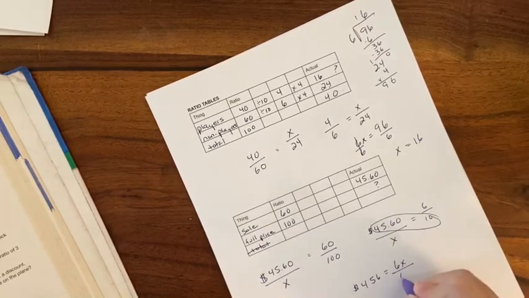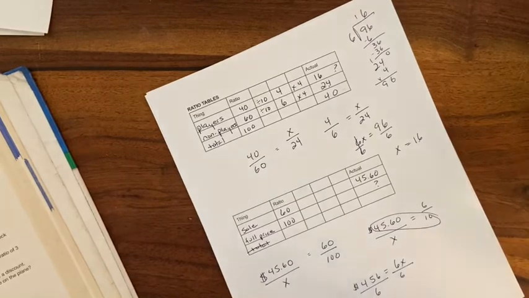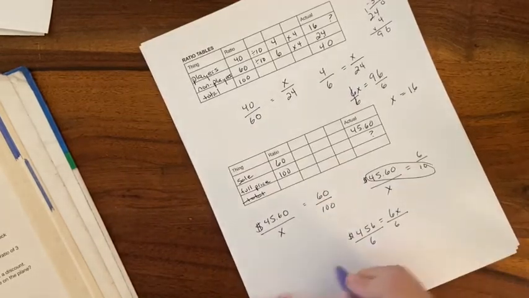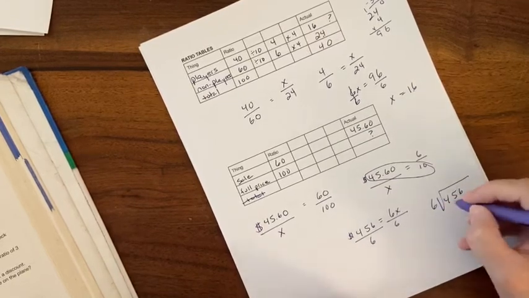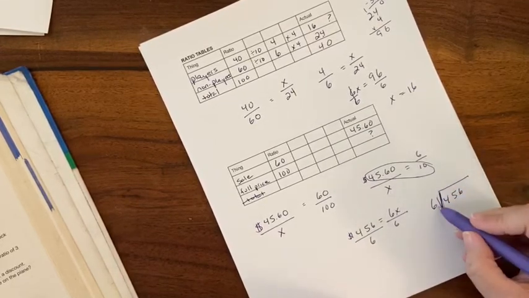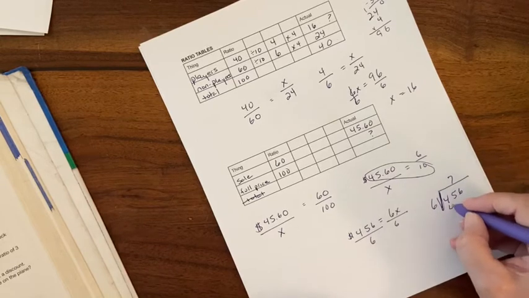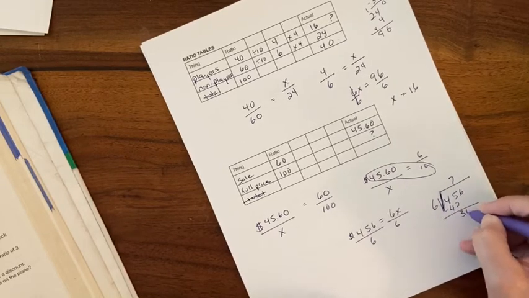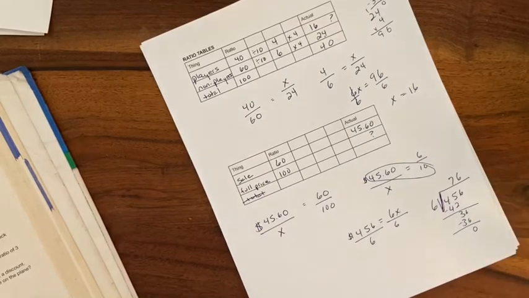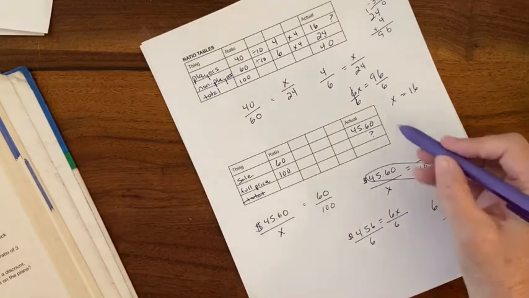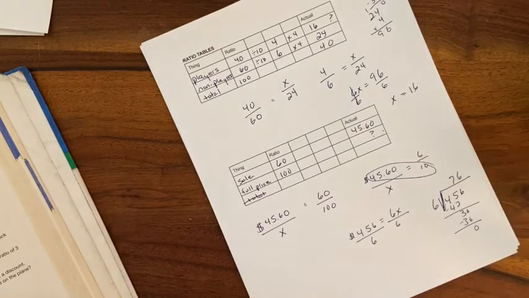So I want to get rid of the 6. So I can't do that in my head. So I'm going to come over here, 456 divided by 6. It's like a square root sign, sorry. 76. Okay, so I found that the full price is $76.